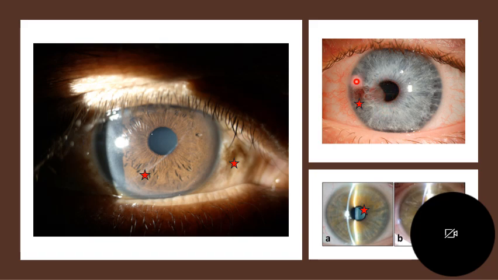In this picture, there is a vascularized mass on the iris, likely to be a tumor, and it has to be assessed. Here, the slit beam is able to illuminate a lens that has started to become cloudy. That is a cataract.